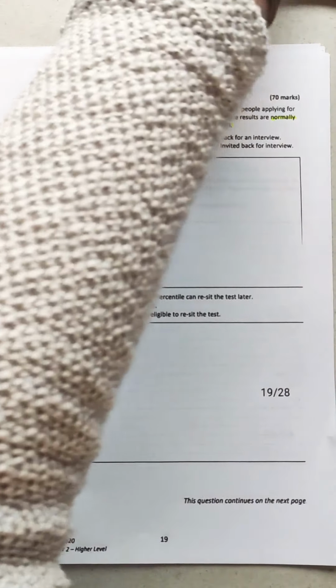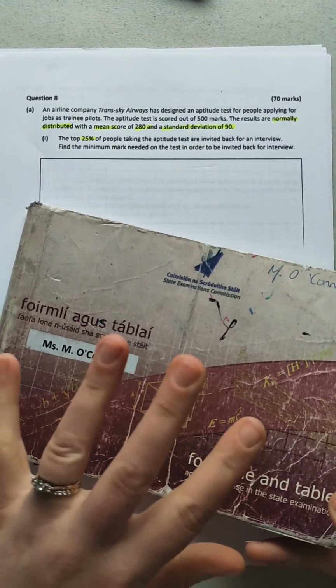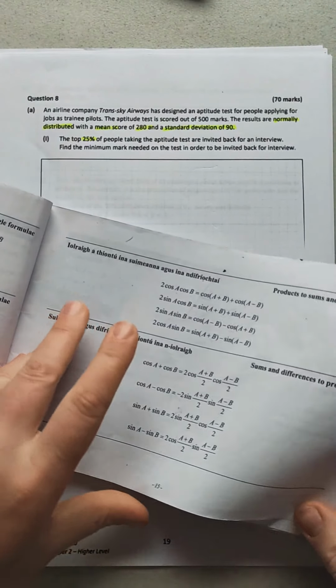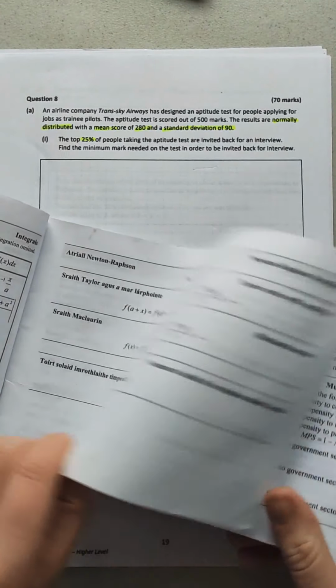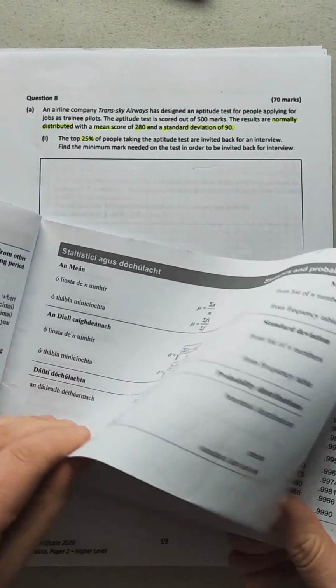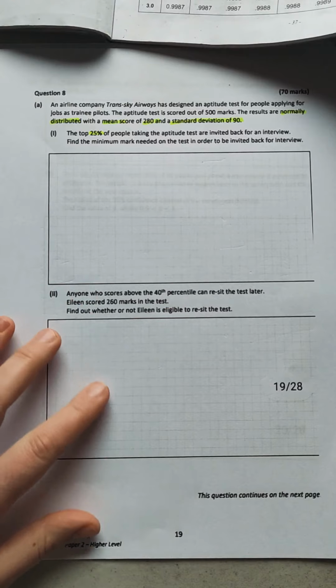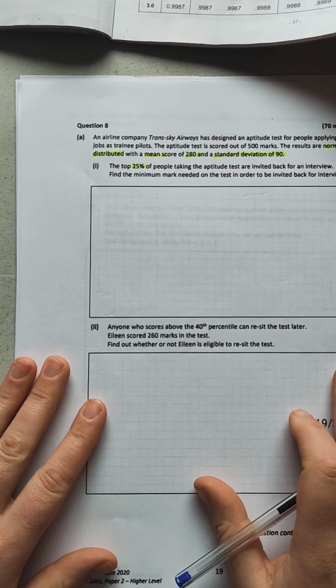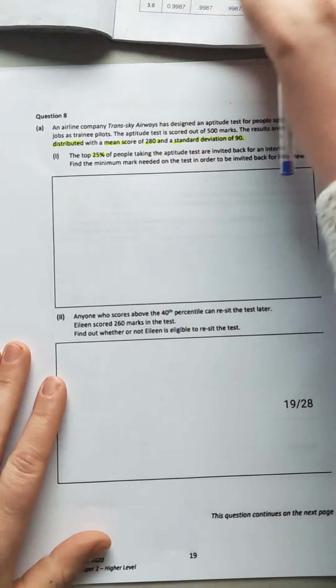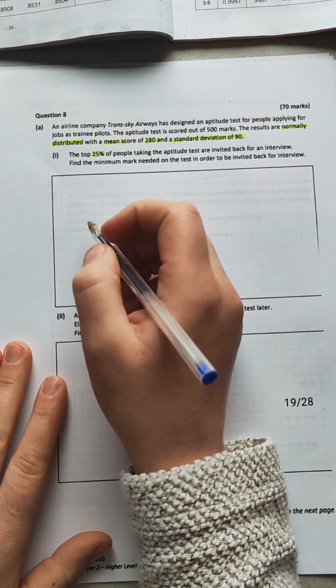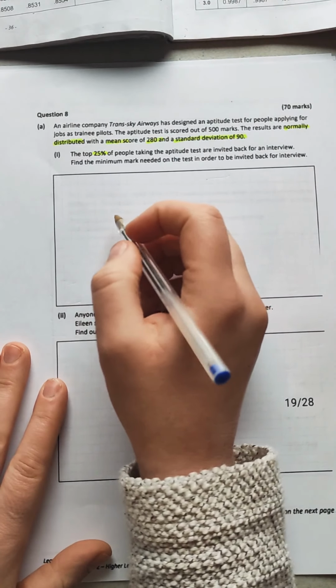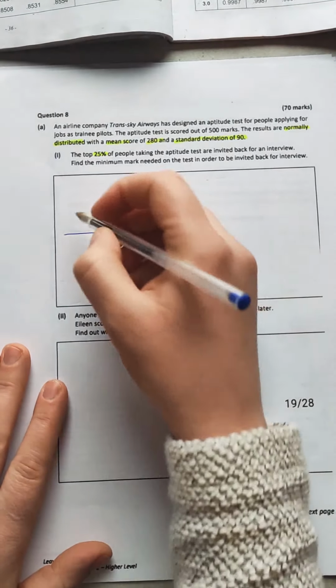Okay, so it's the top 25% of people. Please have your log tables open. If you see normally distributed, lads, you should straight away be going up to pages 34, 35, 36 and 37, the Z scores. The first thing I'm going to do is sketch what that looks like. What does a normal distribution look like? Like this.